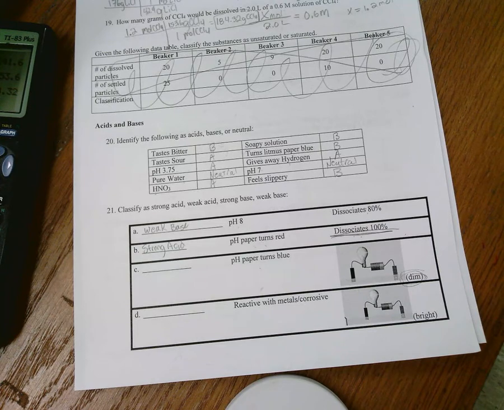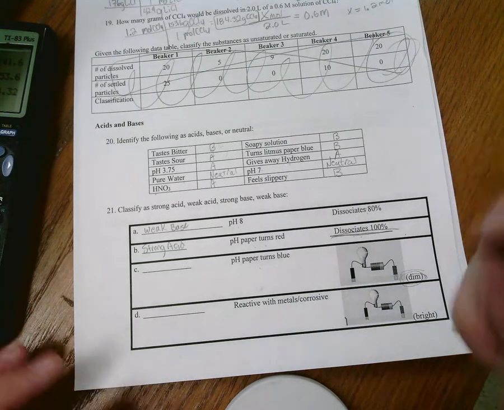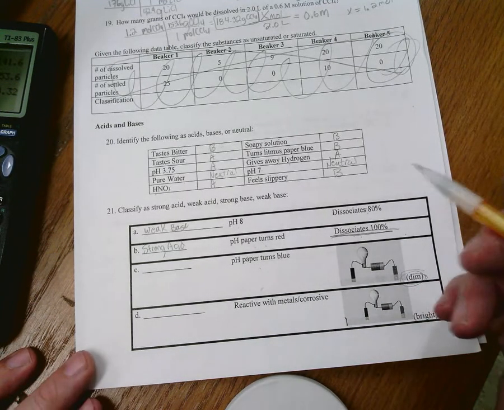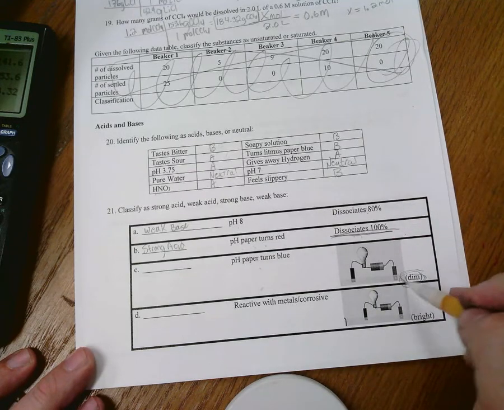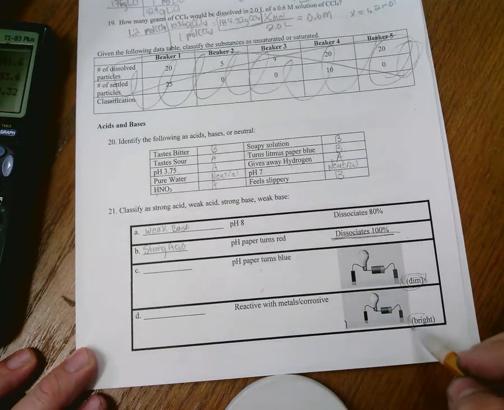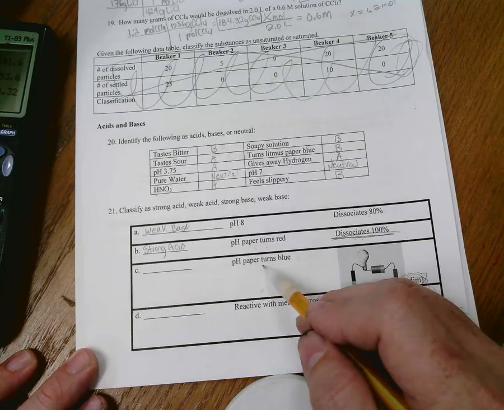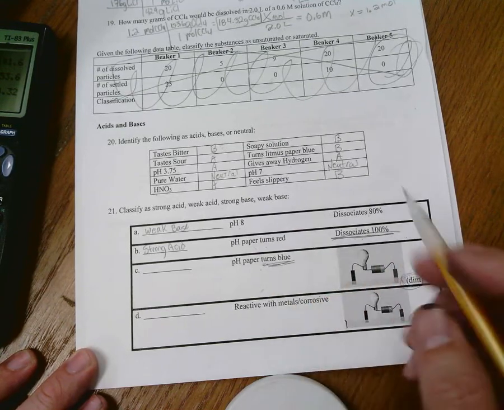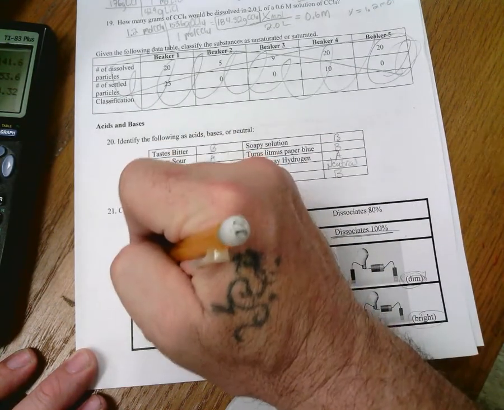When you put acids or bases into water, they form electrolytes, and they can flow electricity really well if they dissociate 100%. If they dissociate at 50%, then the light is going to be dim. If they dissociate at 100%, then the light is going to be bright. So I know this is a base. It turns pH paper blue, but it is a weak base.